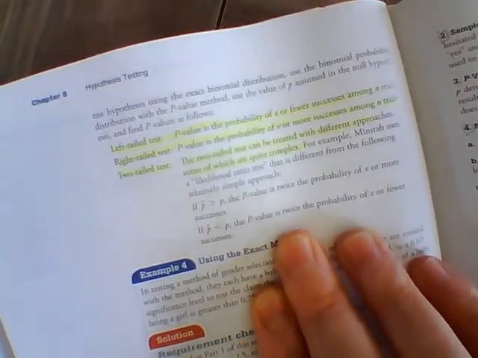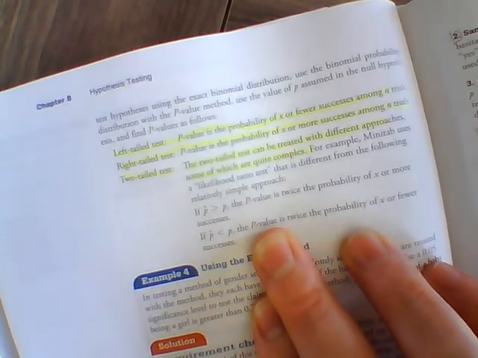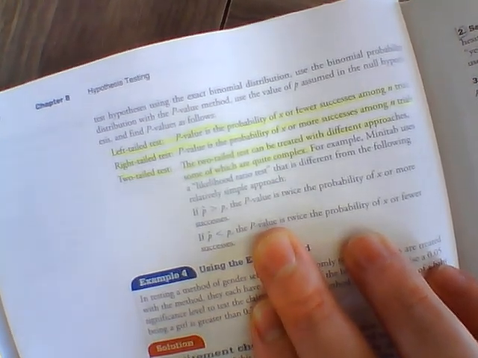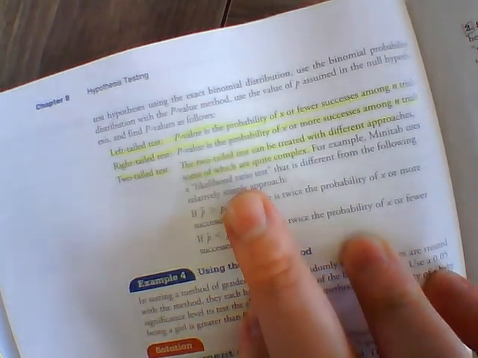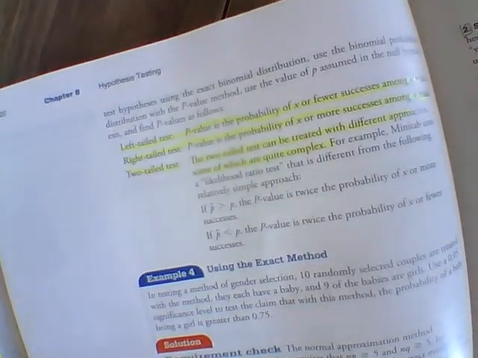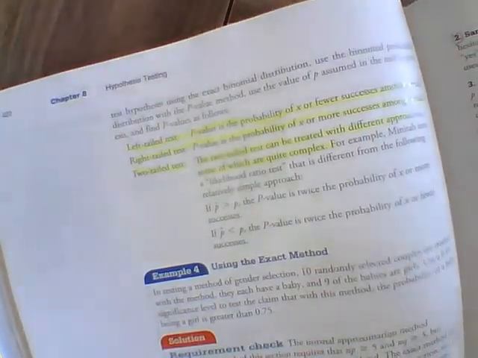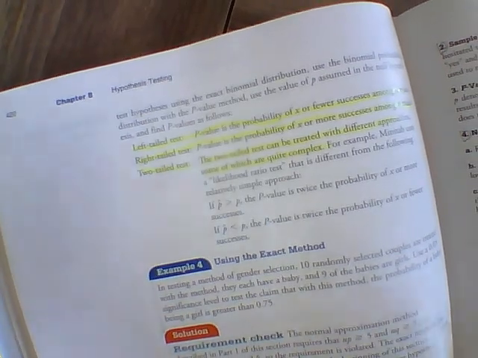Left tail test, the p-value is the probability of x or fewer successes in n trials. Right tail, x or more successes. And then once again, different approaches for the two tail, depending upon how we're looking at it. Are we stating equal, or do we want it not equal to something, so that's not equal.